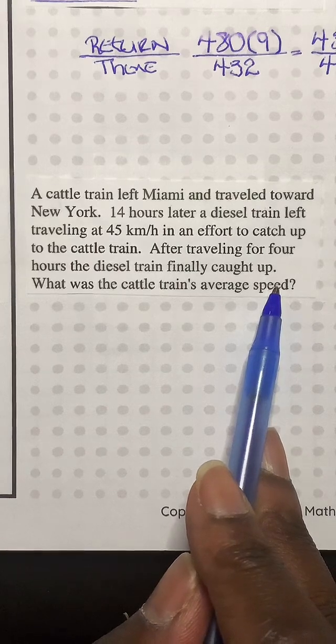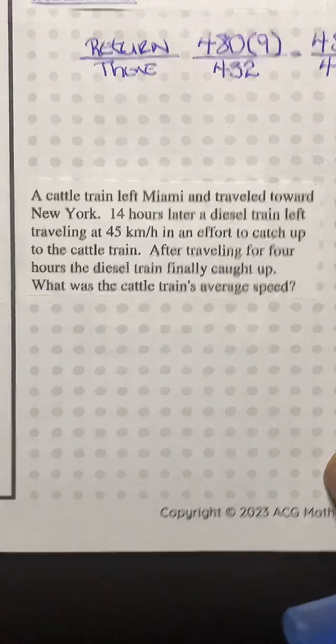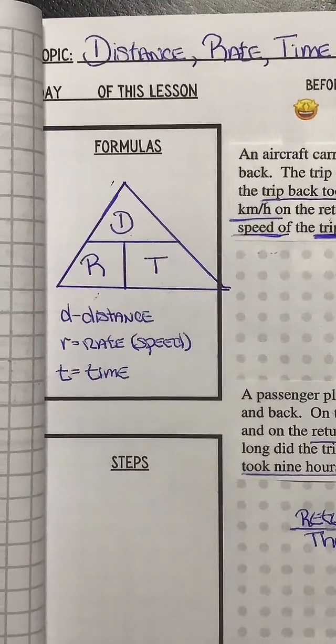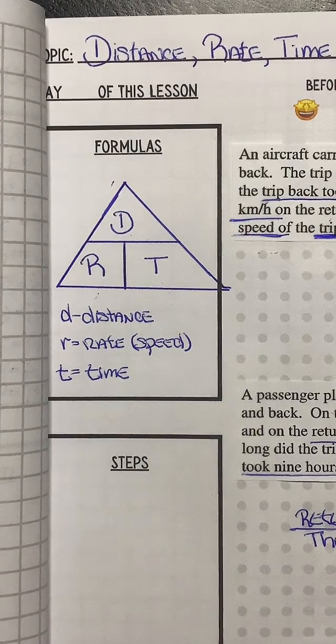So average speed, that means eventually we're going to be doing what? Multiplying or dividing. Okay, if we're looking for the average speed, will we be multiplying or dividing? Okay, multiplying or dividing, what do we think? And remember, question marks are answers as well.